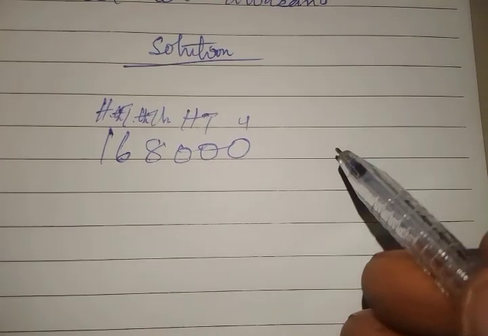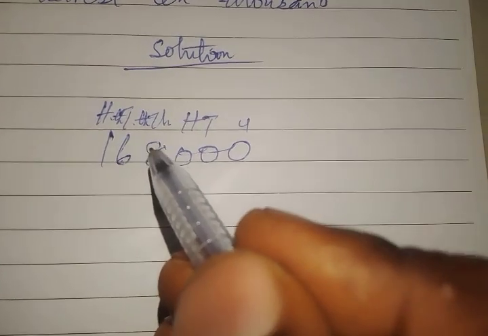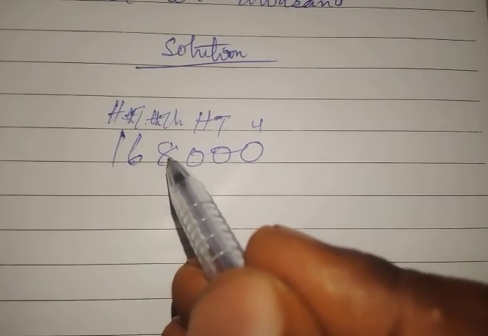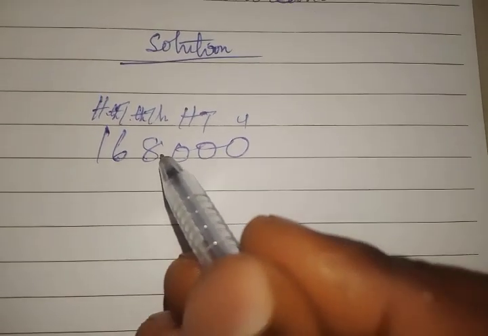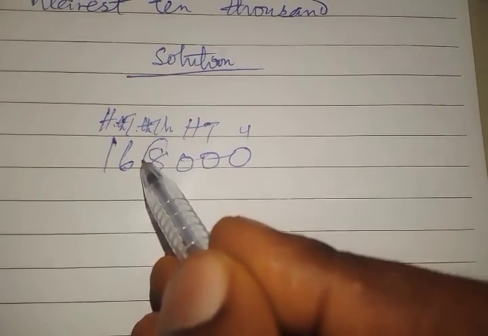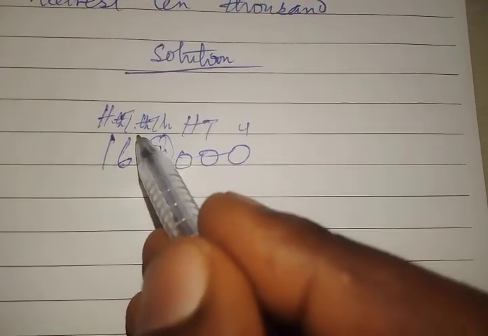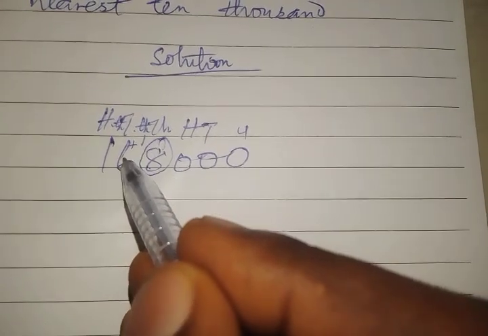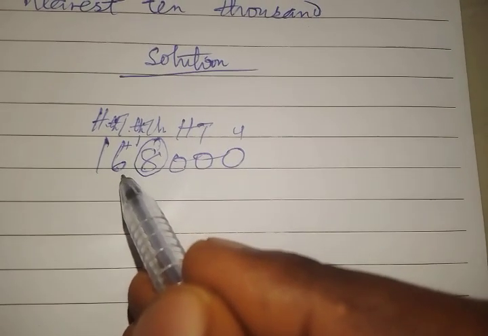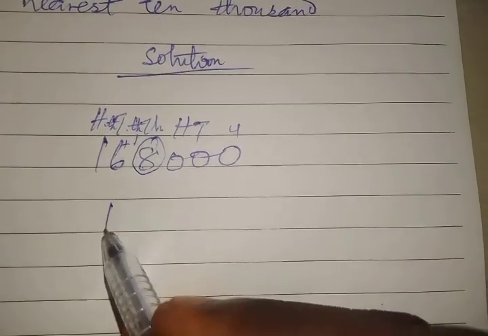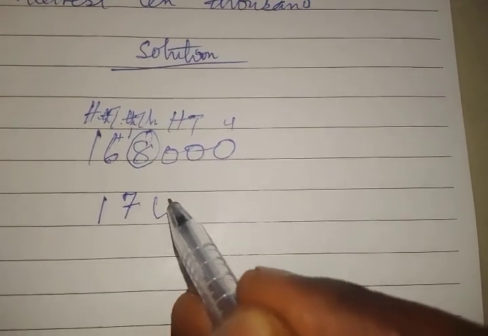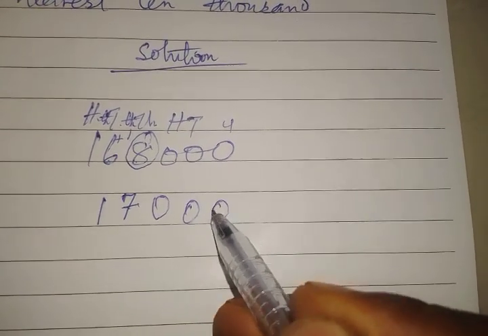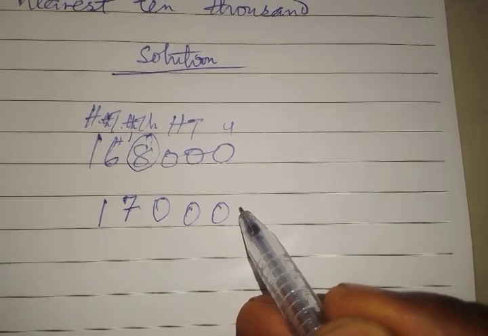In this case, the number before tens of thousand is up to 5 and above, which is 8. So therefore, we will turn this 8 to 0 and add 1 to the number under tens of thousand. And in that case, we will then have 1, 6 plus 1 will give us 7, 0, 0, 0, and 0.